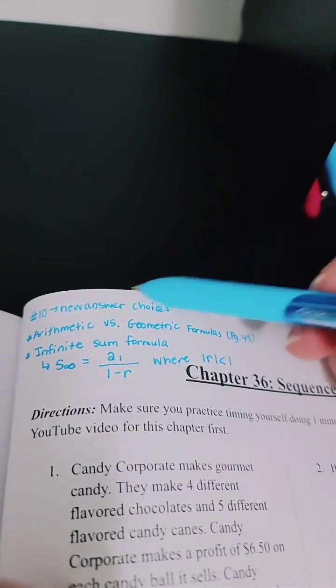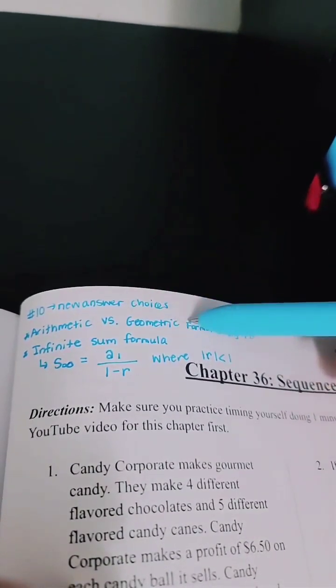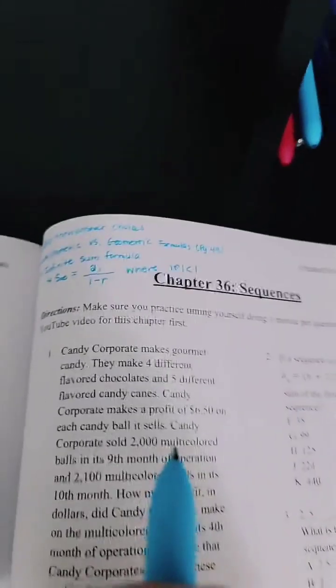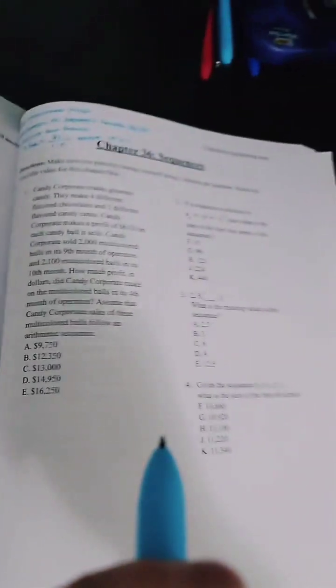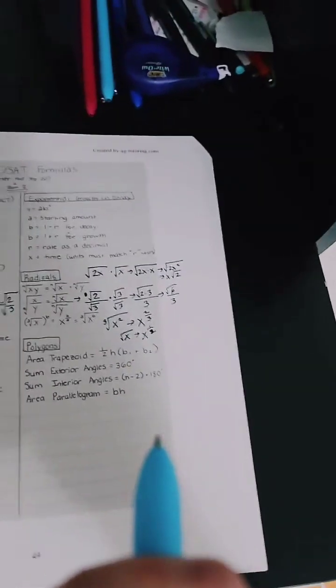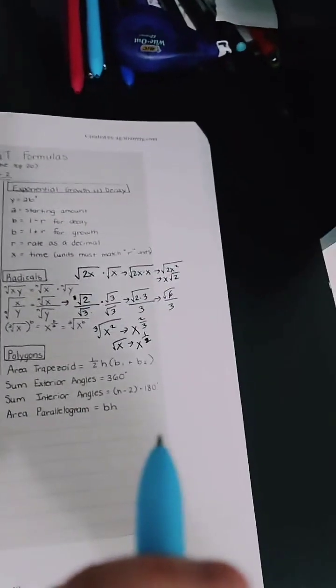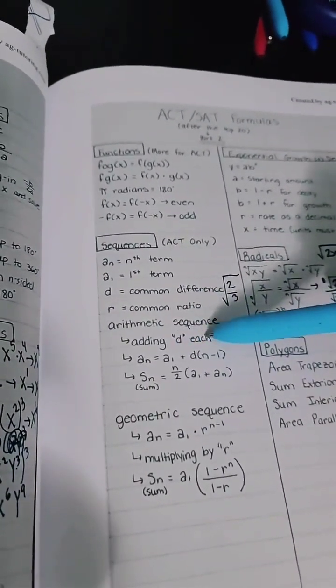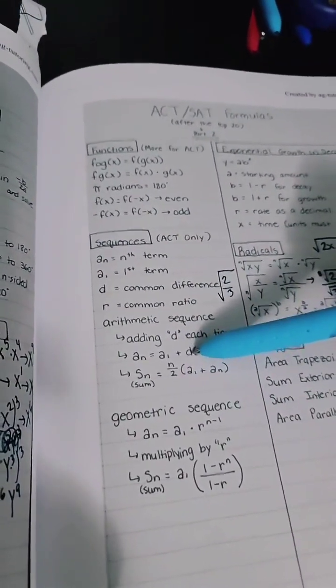What we're going to do first is just go over arithmetic versus geometric sequences and formulas. So this is going to be on page 49 in the book. And basically the main difference between arithmetic and geometric is, are you adding something or are you multiplying by something. So with an arithmetic sequence, you're adding D each time, whatever D is. D is the number you're adding.